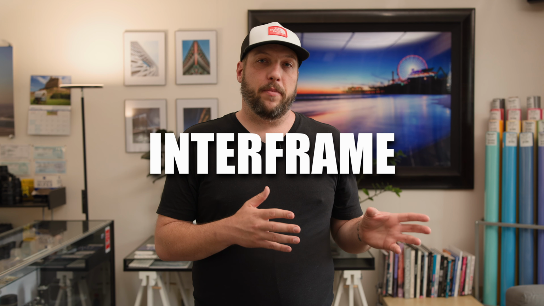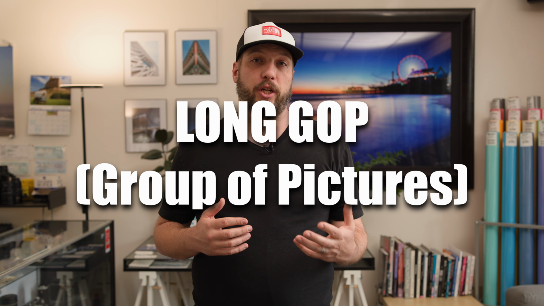So an interframe codec, or sometimes called a long GOP, is a method where the camera captures that first frame in great detail and with great fidelity. After it's captured that initial keyframe, the next 3 to 4 frames after that are only going to record the differences between those frames and the initial keyframe. The benefit of recording like this is that I'm going to save a ton of memory.